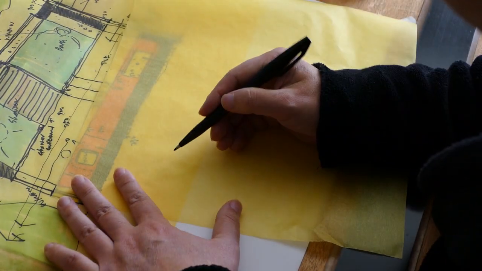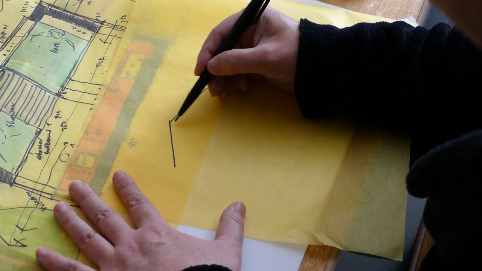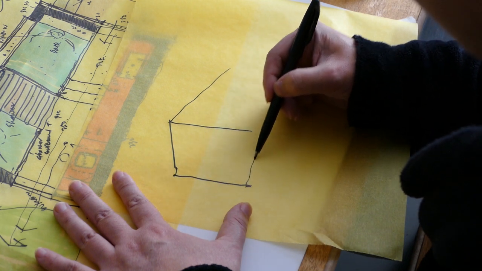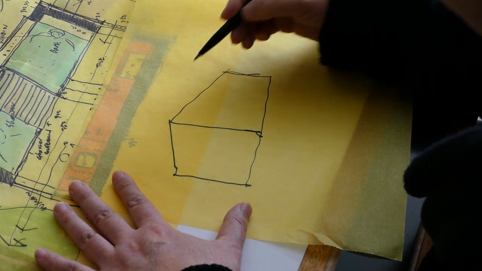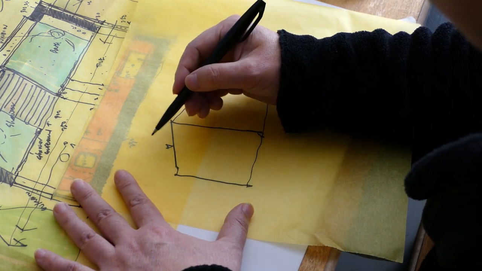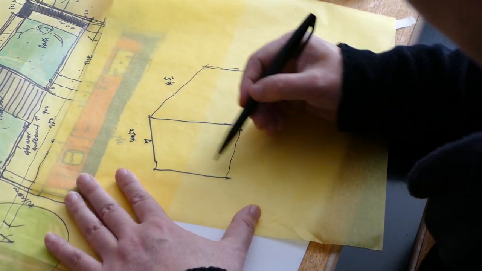I don't know whether you can see it, but let's design. This is our bathroom, just like a little box. This is 4.5, and the height is 4050.